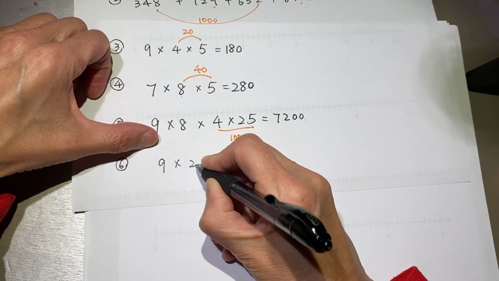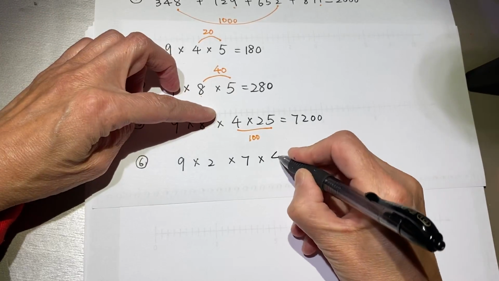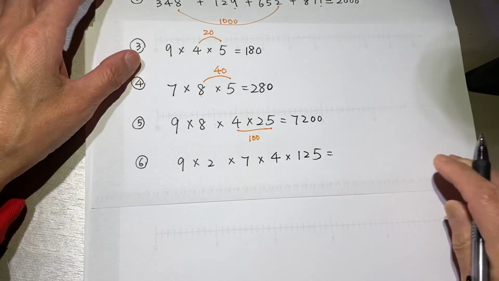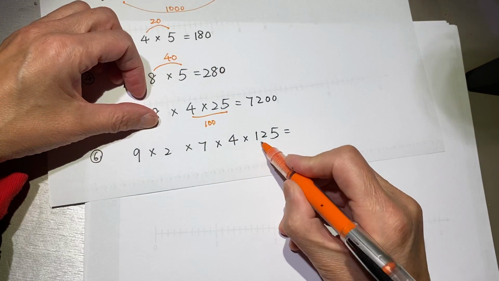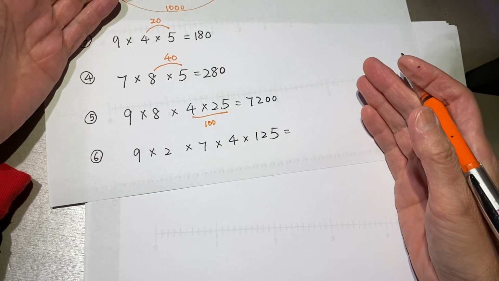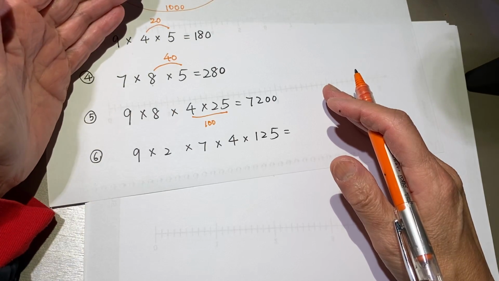9 times 2 times 7 times 4 times 125. Oh, this is a little bit complicated. When you see it, 125 with 8 makes 1000. You already know it. You must know it. There are some numbers you must know.